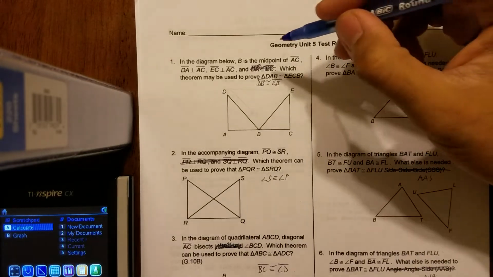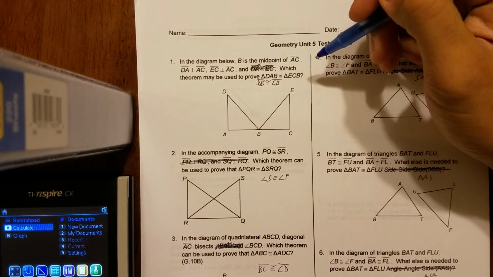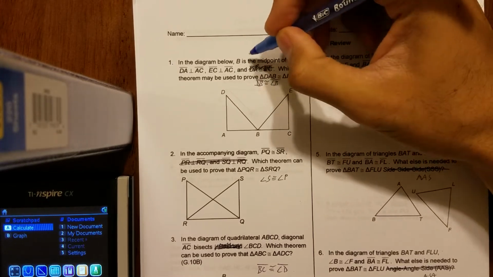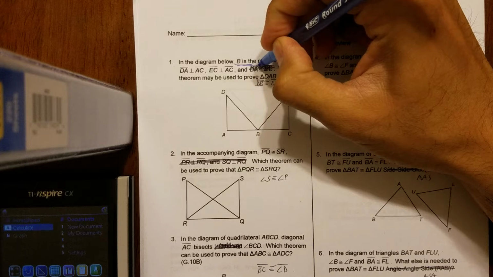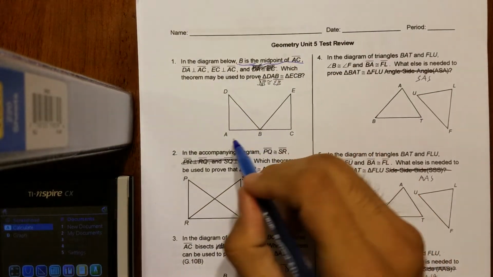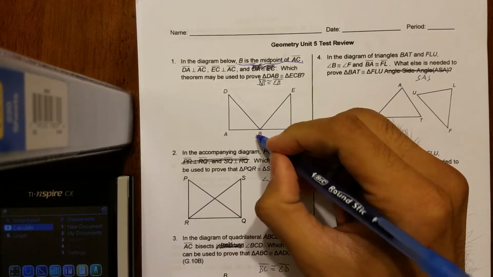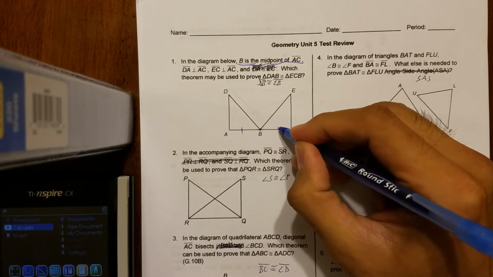So you have three things given in the description. The first one is that B is the midpoint of AC. So here's AC down here. If B is the midpoint, that means these two are congruent.